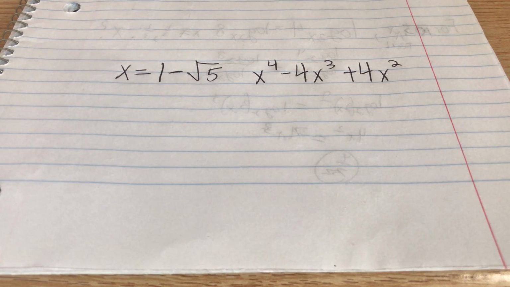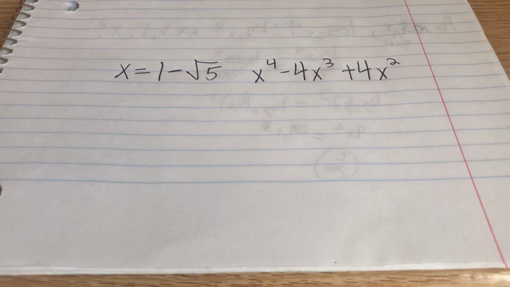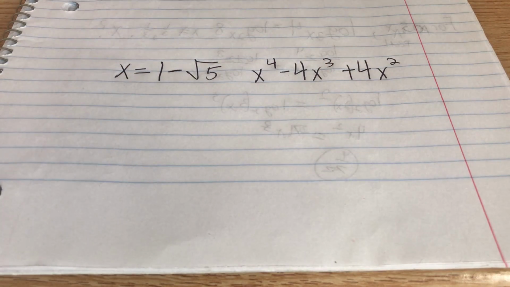Hello everyone, today we're going to do another episode of Single Variable Madness. Today we're going to do a little bit of a different episode. It isn't a solve for x episode, but more of, we have an expression here, we have a weird x value here, what is the answer? Let's try to get that answer quickly.